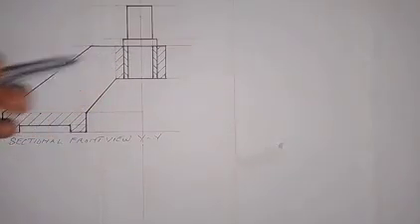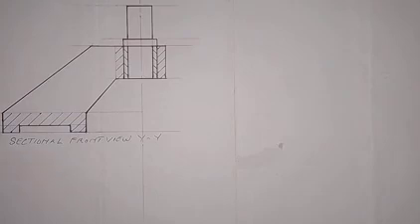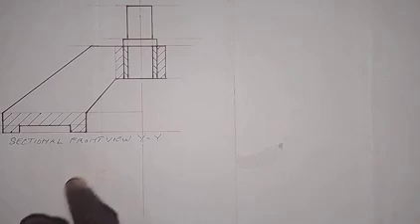Alright, so having hatched the pattern to be hatched, we need to write it down here: sectional front view. While it's as simple as I've done it here, all you need to do is to practice. When you practice it, you become a master at it.